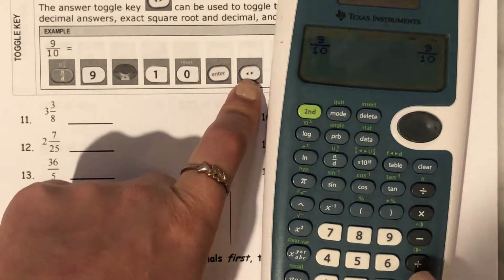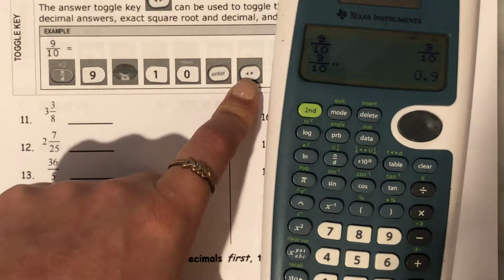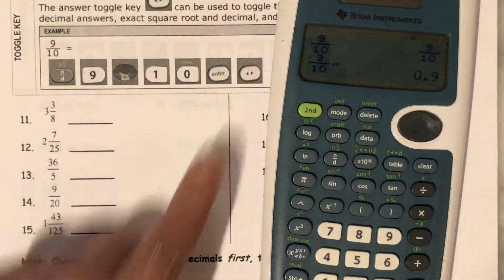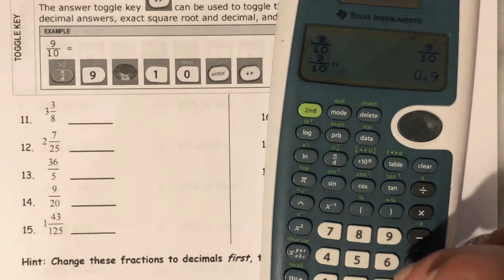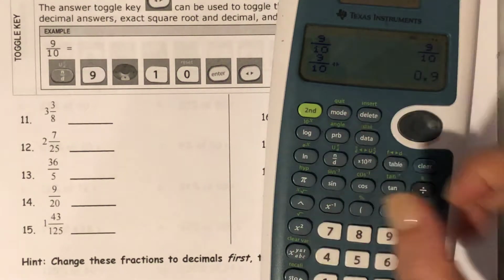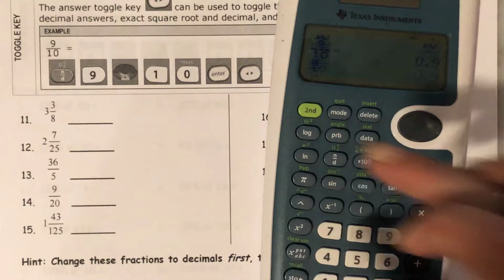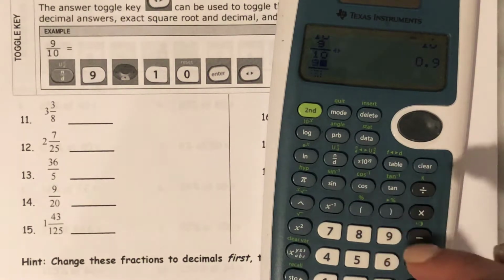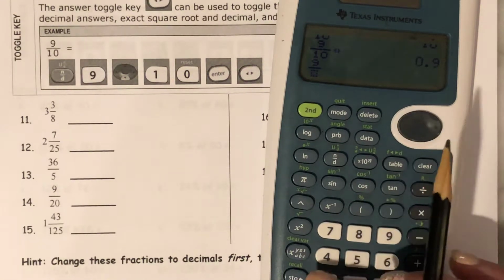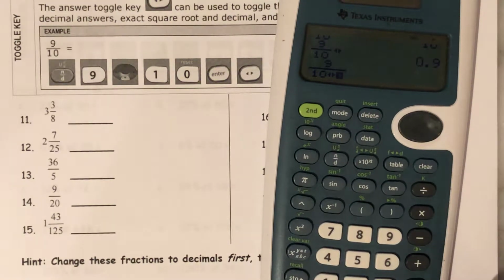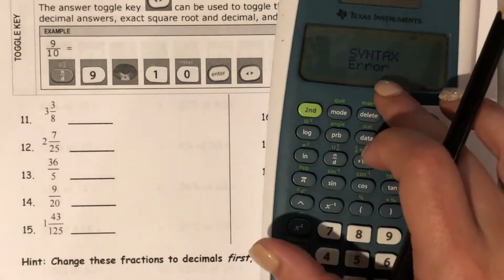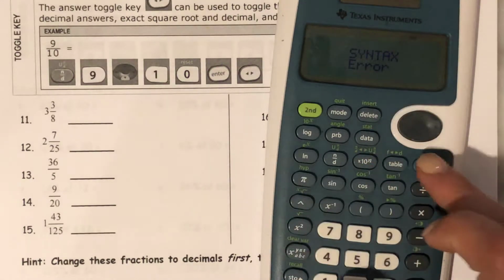and then it says enter. And then it says to press the toggle button, which gives me 0.9. So I'm changing that to a decimal, and so it changed to a decimal. You can also press it to the right. So if I had, let's put it in again, 9/10. If I just pressed it here and then enter, I get that syntax error message again.